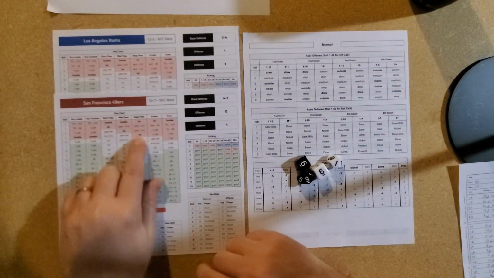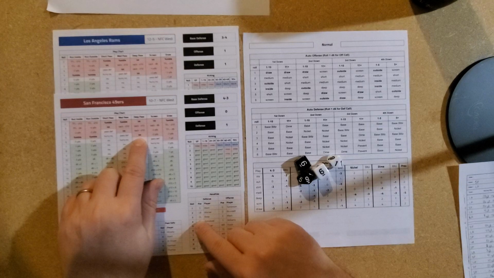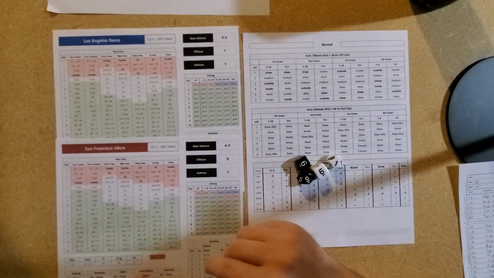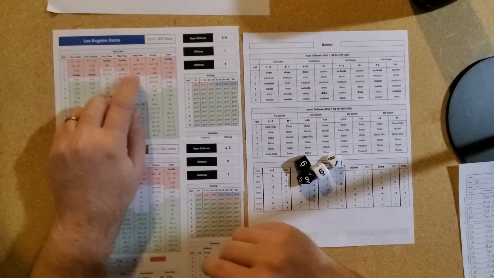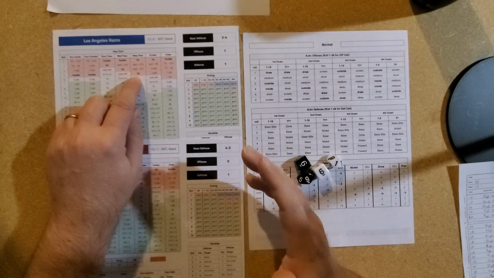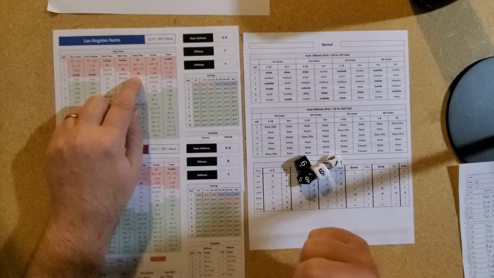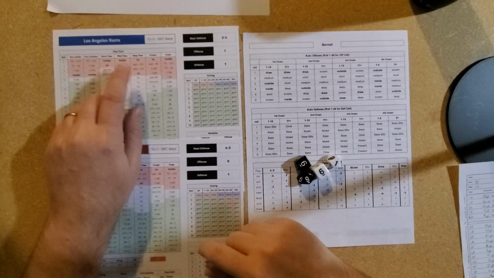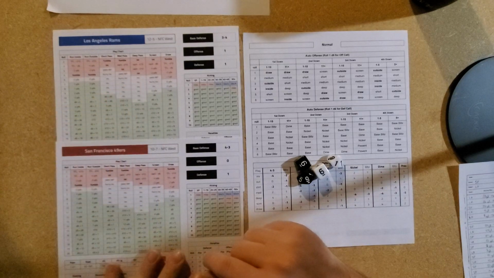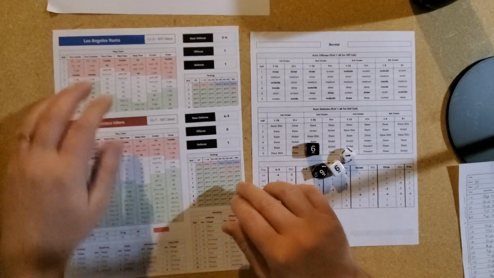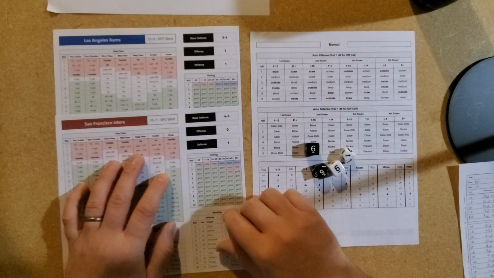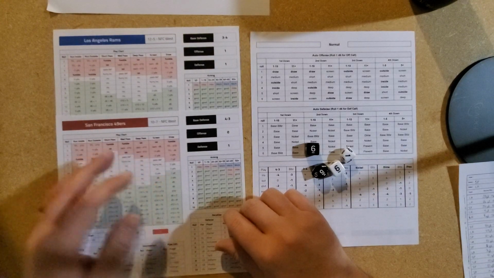San Francisco has an extra interception in here, just because they were at the top of the league in interception percentage. Same for LA, at the top of the league in interception percentage, as in high interception percentage, not low. And so they have an extra interception in here as well. Stafford taking shots downfield, Garoppolo throwing picks, which we all know about as a part of his history.